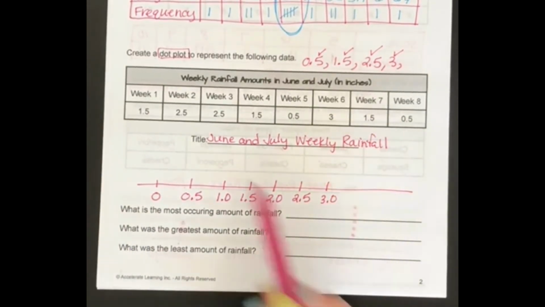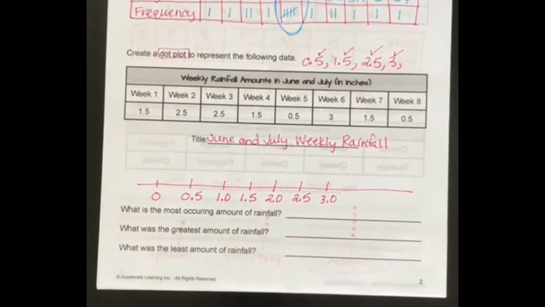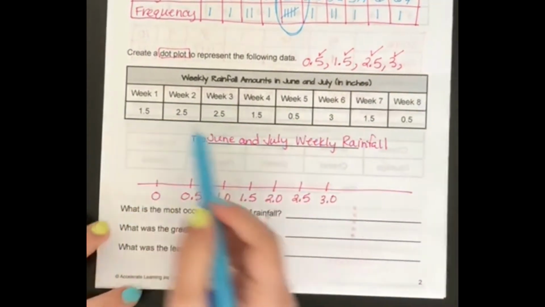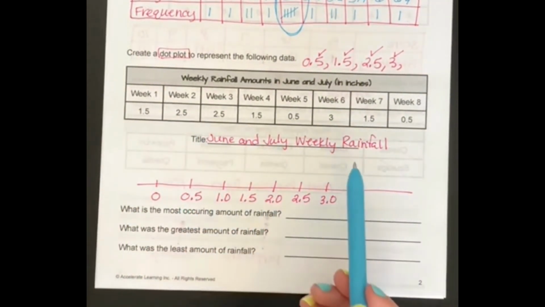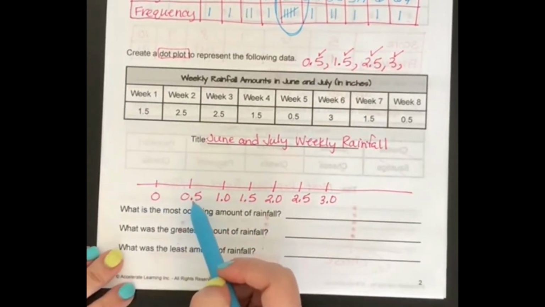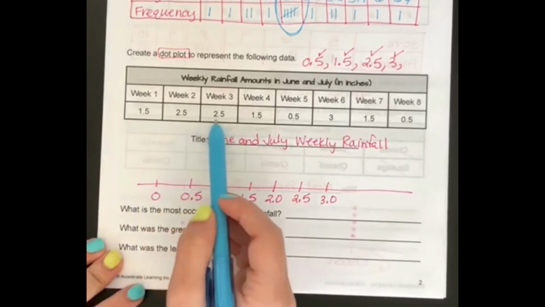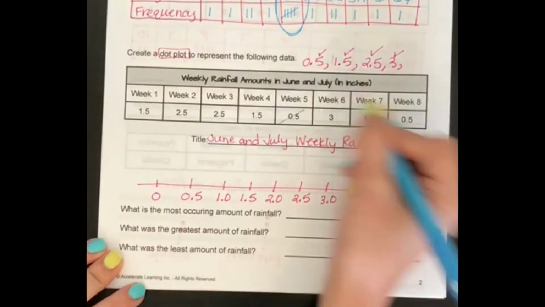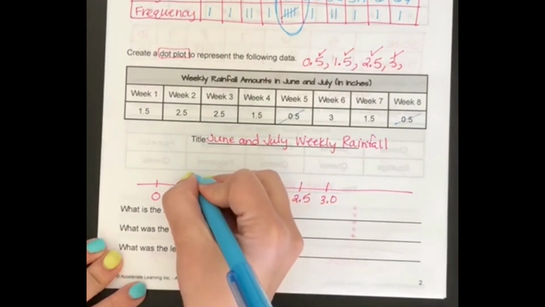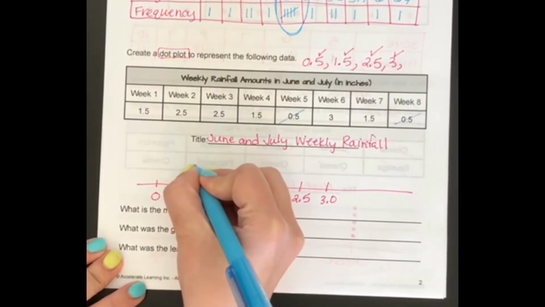Now, we're going to count how many we have and add the dots above. I'm going to switch colors so you can see this, hopefully a little easier. So I did not have any rainfall that was at 0. That means all of these weeks recorded at least a little bit of rainfall. But I did have 0.5 or 5/10. So I've got 2 weeks that had 5/10. So I'm going to put 2 dots above 5/10.